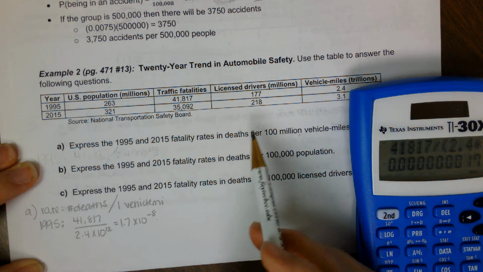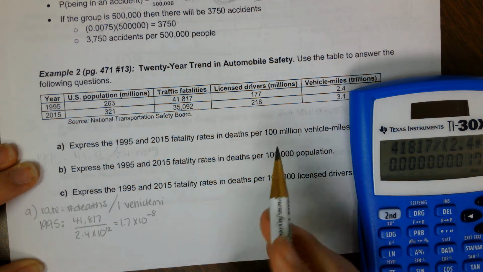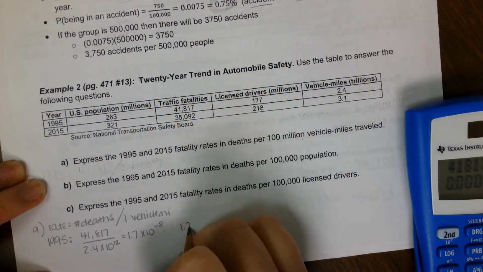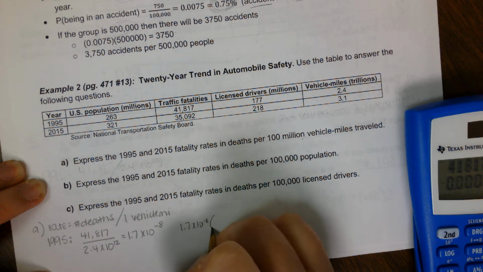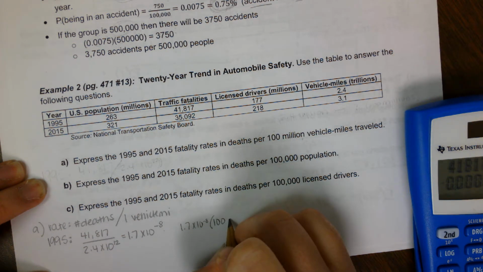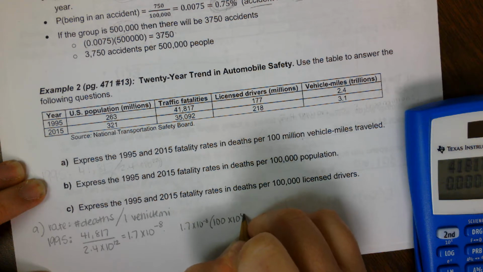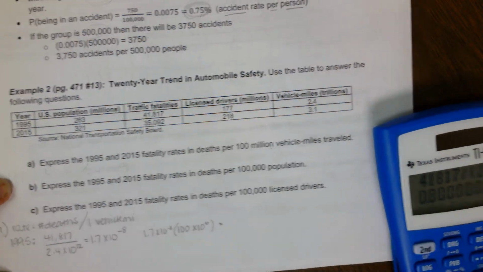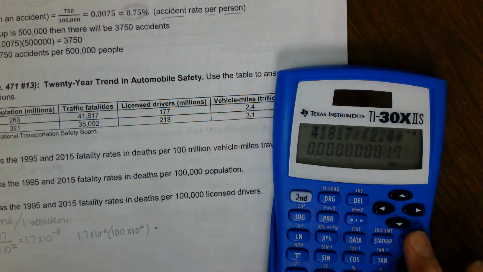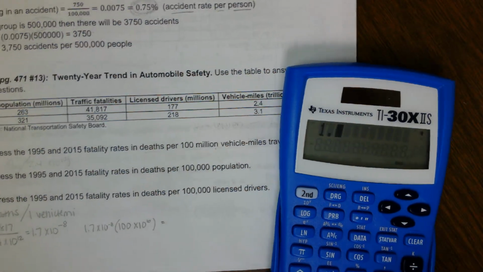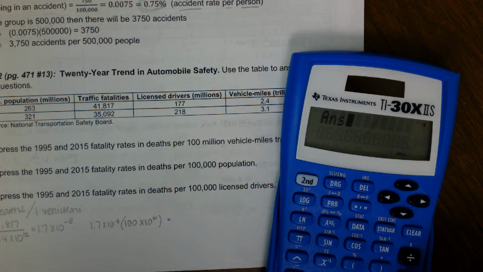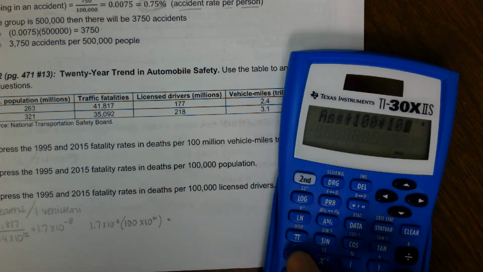But now I want 100 million vehicle miles. So I'm going to take that 1.7 times 10 to the negative 8 and multiply it by 100 million, which is times 10 to the 6th. Actually, I'm going to use my answer here and multiply that by 100 times 10 to the 6th.